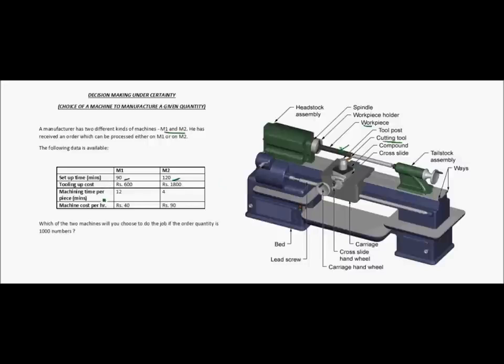The machining time per piece is 12 minutes on M1 and 4 minutes on M2. Now machining time is the time required to process a job on the machine. So this is actually the time where we are converting the raw material into a finished good. This is a variable time dependent on the number of pieces that we are processing.